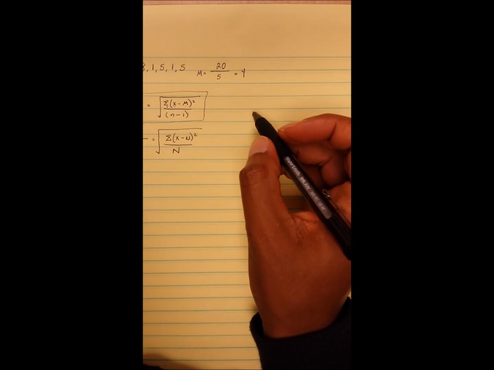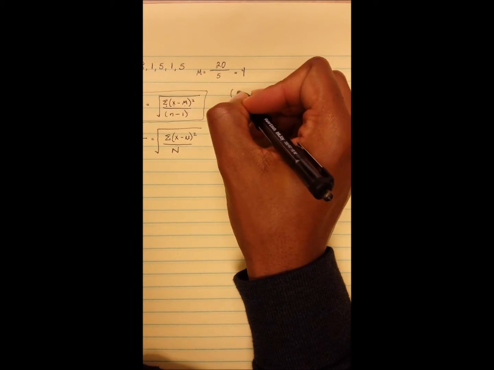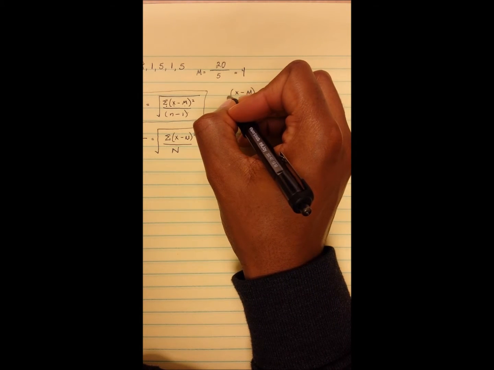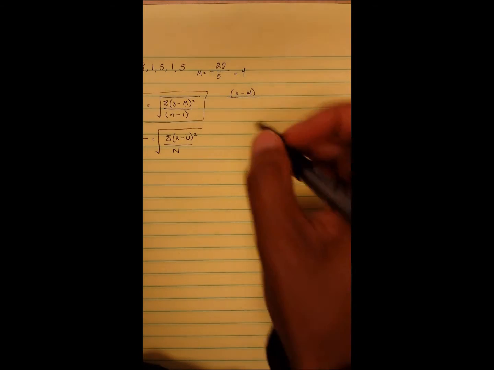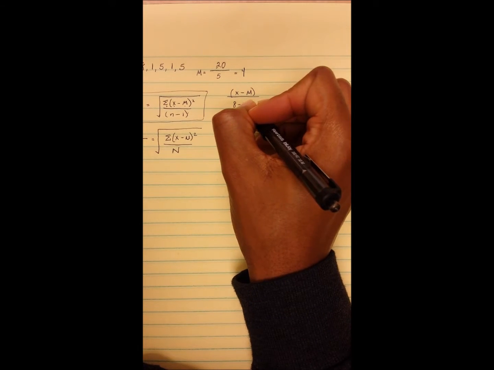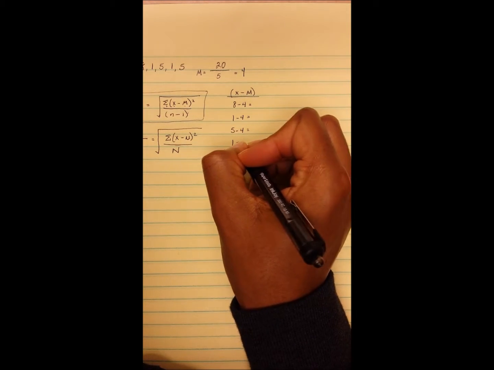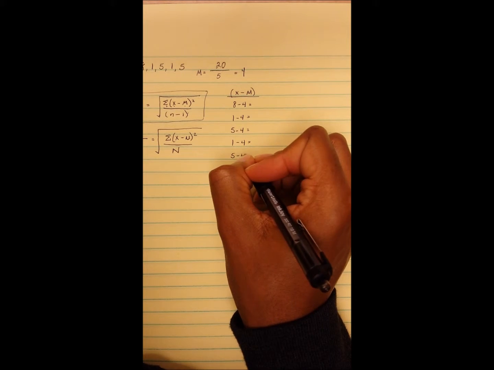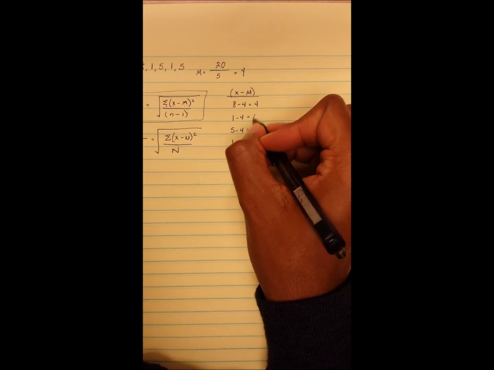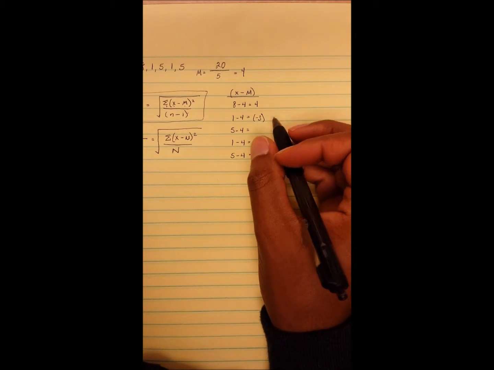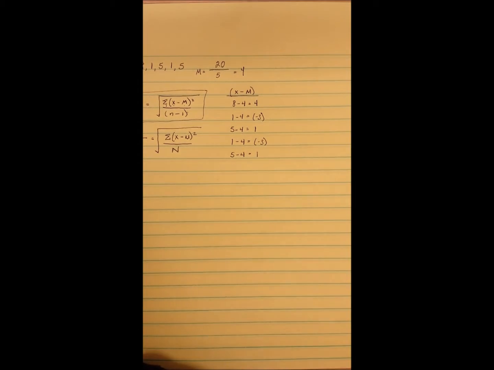From there, what we're going to do is calculate our deviation scores, x minus the sample mean. I would suggest making a column like that. So we have 8 minus 4, 1 minus 4, 5 minus 4, 1 minus 4, and 5 minus 4. 8 minus 4 is 4. 1 minus 4 is negative 3. 5 minus 4 is 1. 1 minus 4 is negative 3 again. And 5 minus 4 is 1.